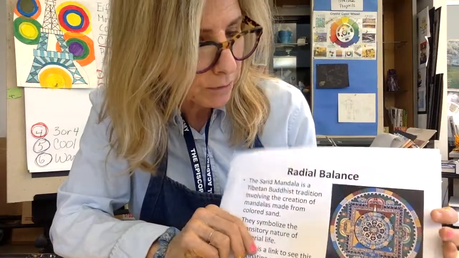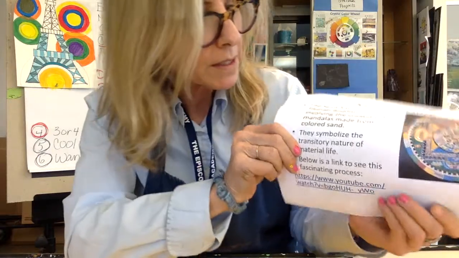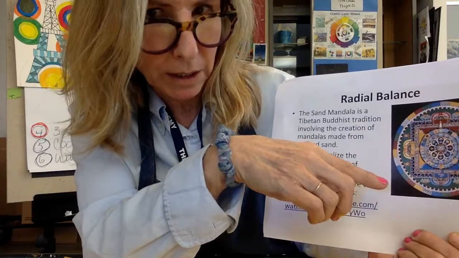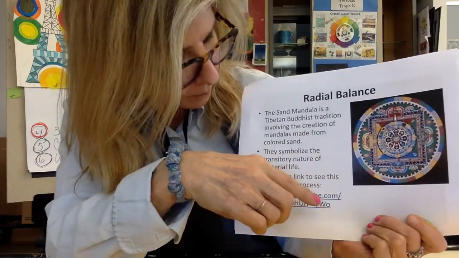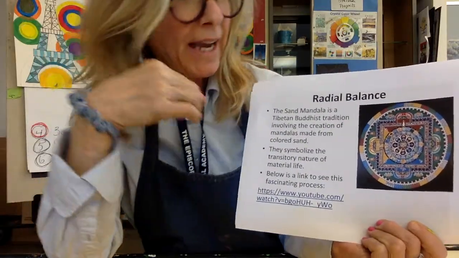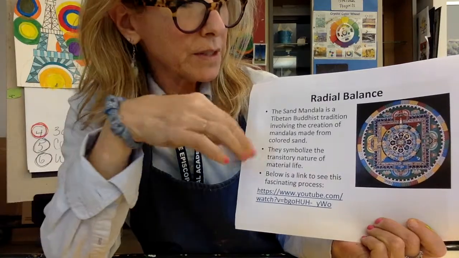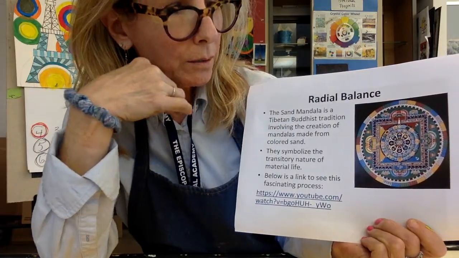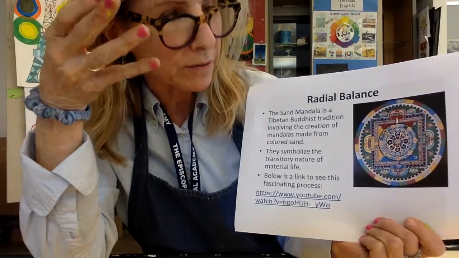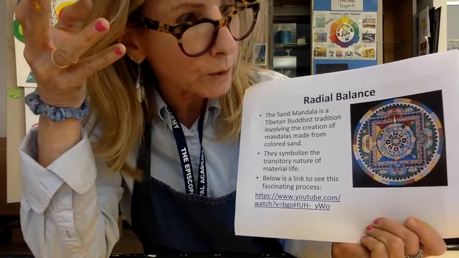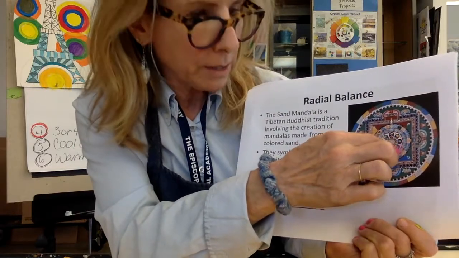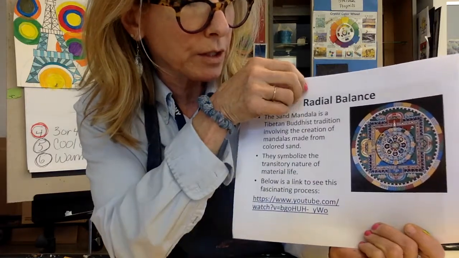This is another example of radial balance. This is what we're going to be doing. This is a sand mandala that is made by Tibetan monks, and it symbolizes the transitory nature of life, and all of these sand mandalas include a circle, because a circle is the symbol of the wholeness of life and the wholeness of the world. So it's very important to have a circle in your mandala design. And this mandala, as you can see, is designed also around a central point.